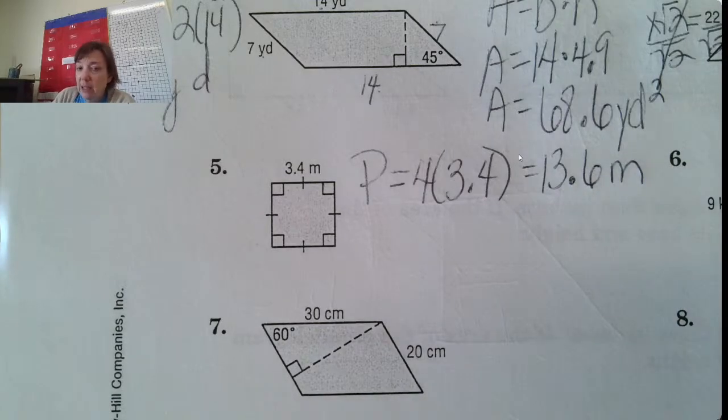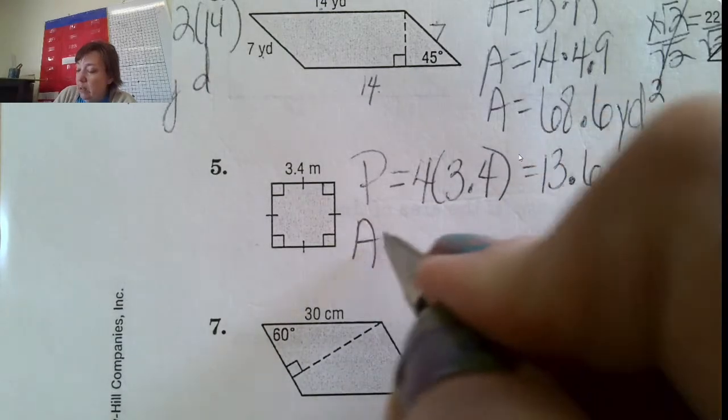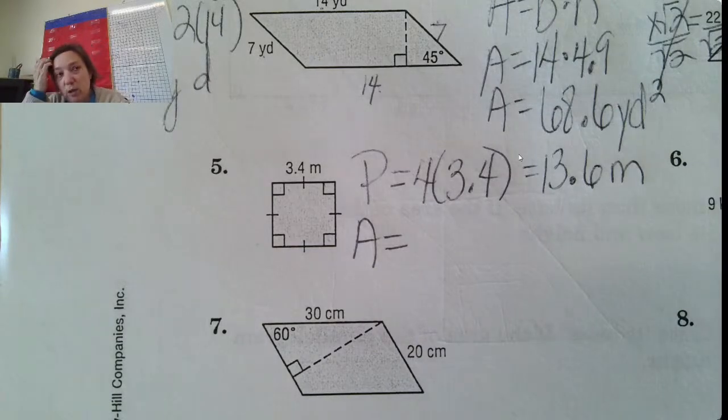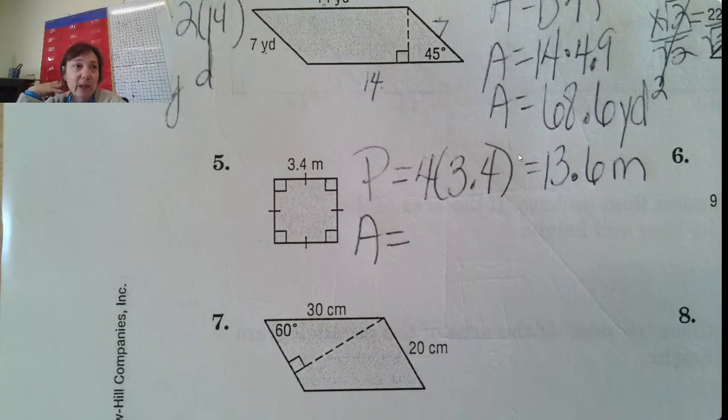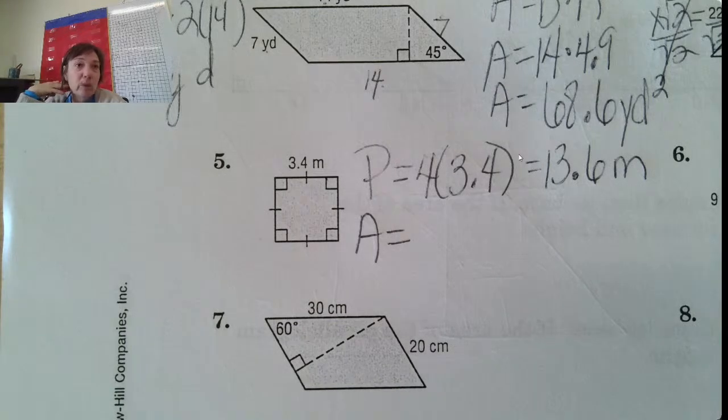meters, right? Now my area of this square. Area of a square is the same thing as the area of a rectangle, is the same thing as the area of a parallelogram. It's base times height, right? What's the base and the height of this? 3.4 and 3.4, right?